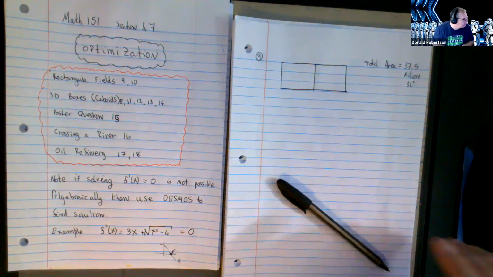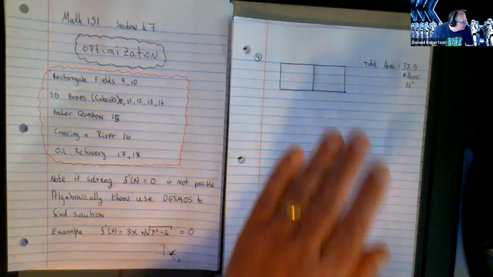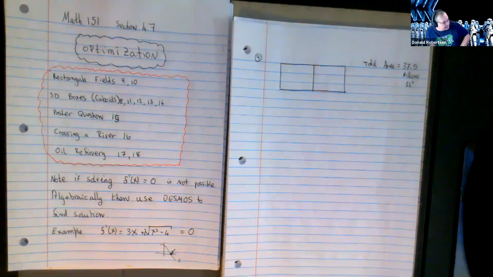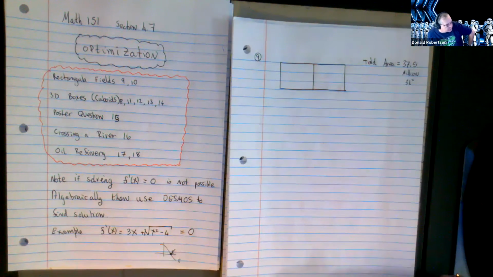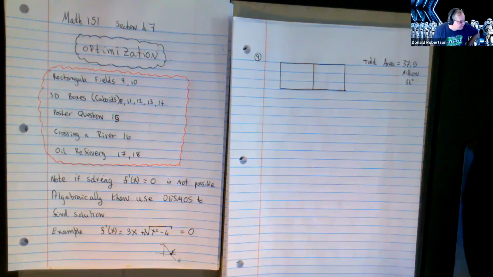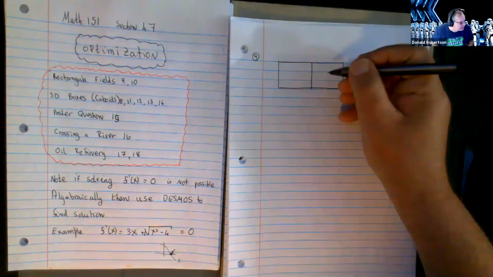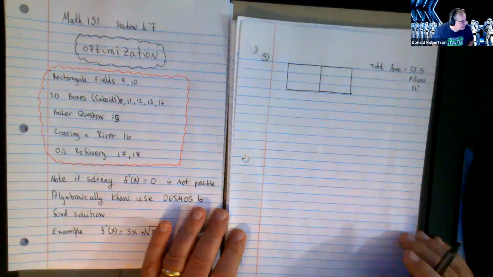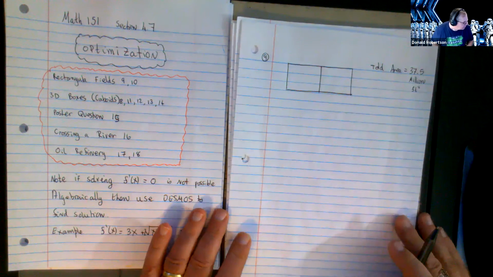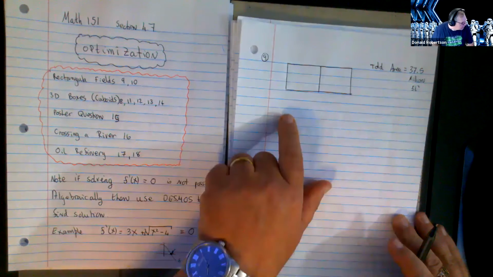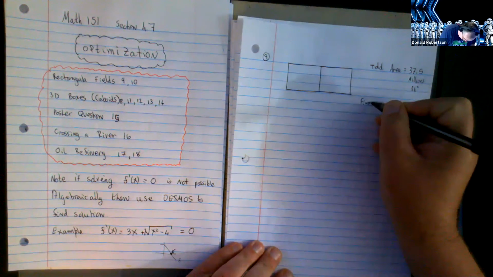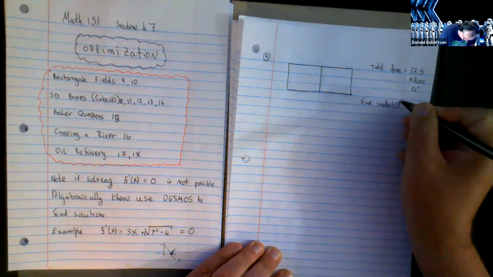So let's jump right into the first one. A farmer wants to take a rectangular field, looks like this. You're told that the area is 37.5 million square miles. Square feet, good grief. Square feet. Splits it into 2 like that. And we are being asked eventually to find the minimum fence. So we're being asked to find the smallest perimeter. Well, I'll call it the smallest fence length.